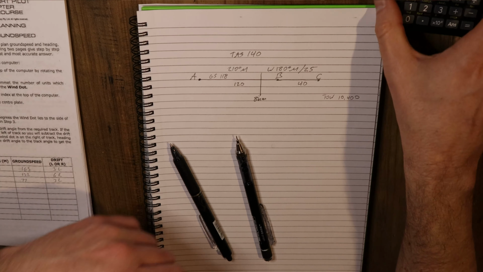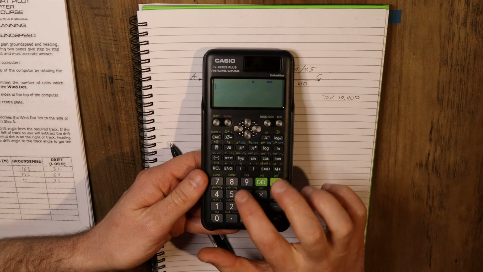So we're going to use our calculator. 80 nautical miles divided by 118 knots times 600 for our 600 pounds per hour fuel burn. Remember, this is the only place where we're using 600 pounds. That gives us 406.7, which is 407 pounds. So 407.